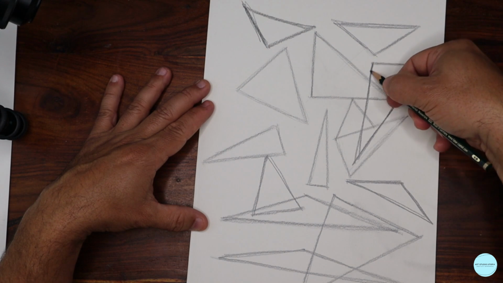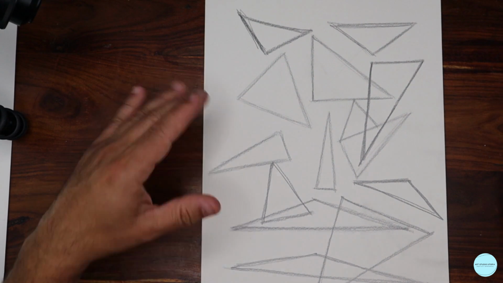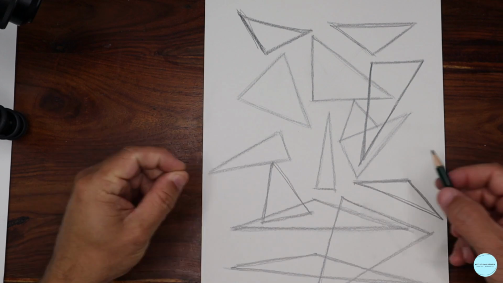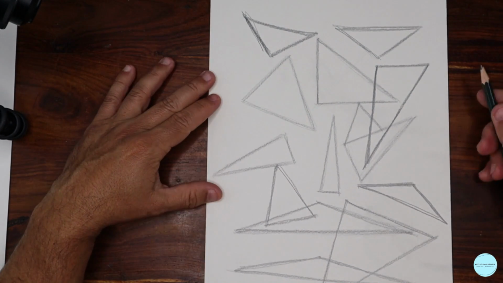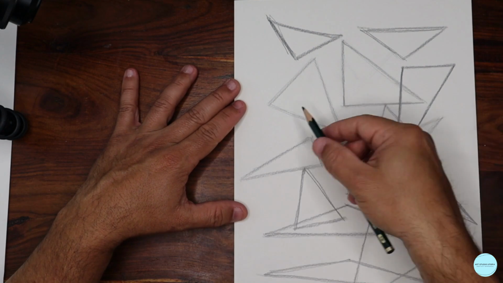So remember, angle and the length of it. You could just pick one or two and do it over and over and just shift angle and size, and you're going to have completely new shapes. What else can we think of?